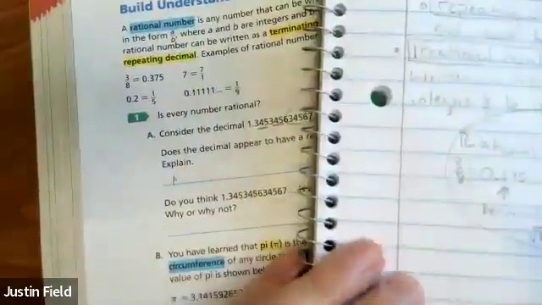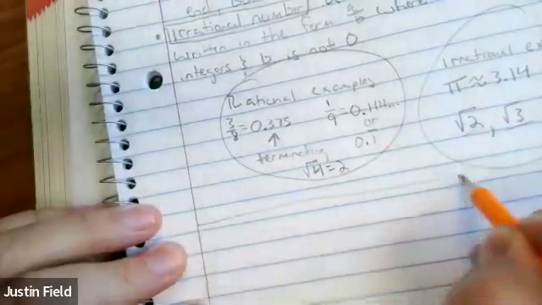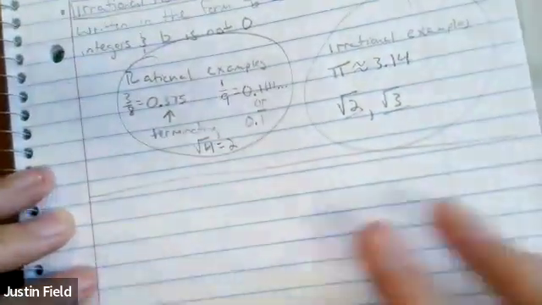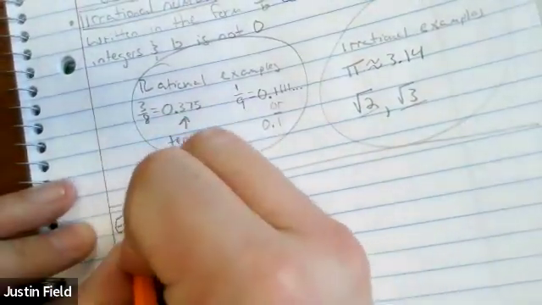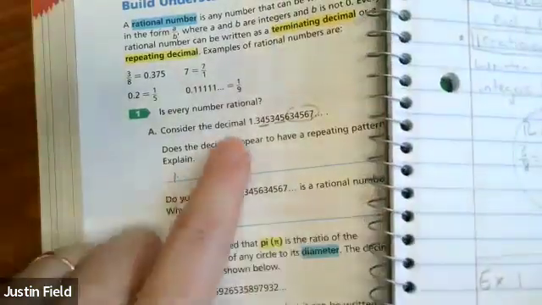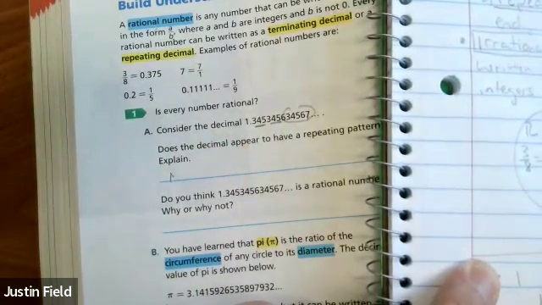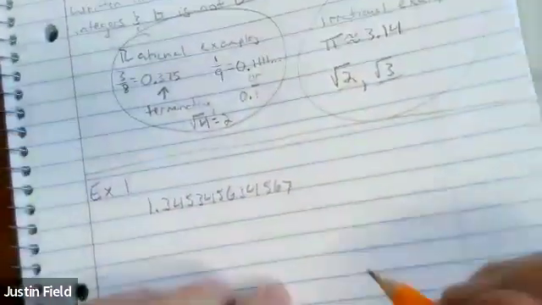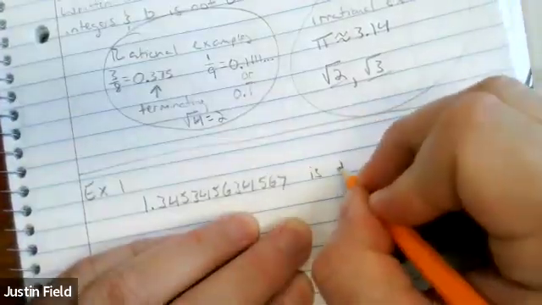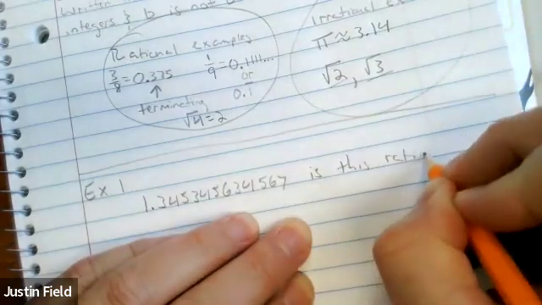Okay. So when we do the textbook examples, I'm going to draw a little line indicating I'm done with my vocabulary. And we're going to write example 1. And then we're going to copy down the number: 1.345, 345, 634, 567. Okay. And the question is, is this rational?